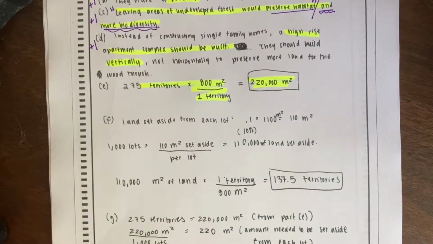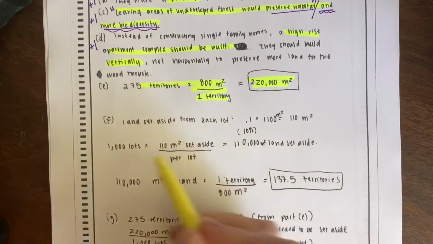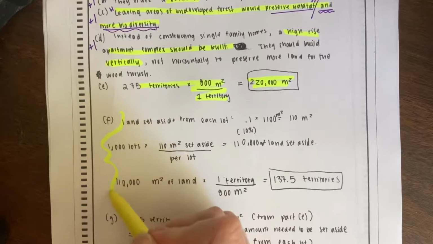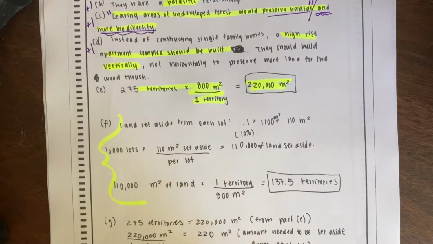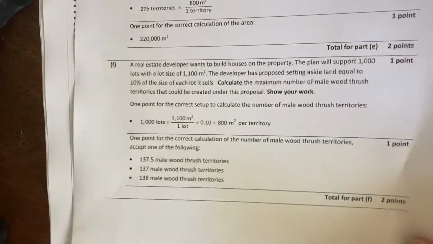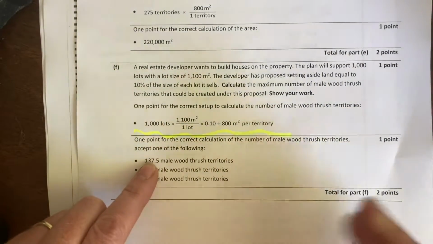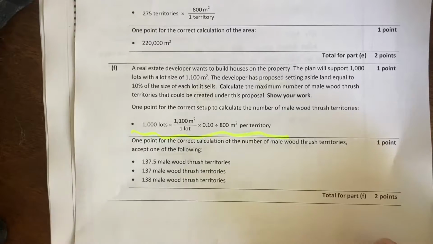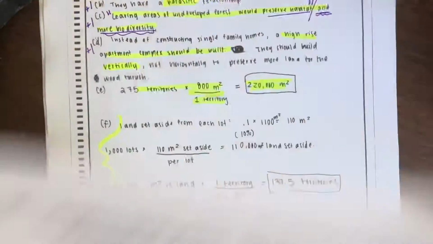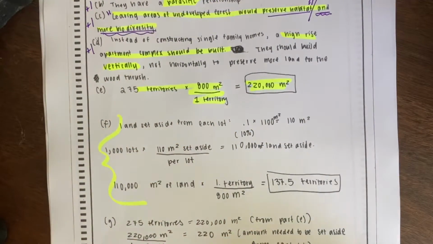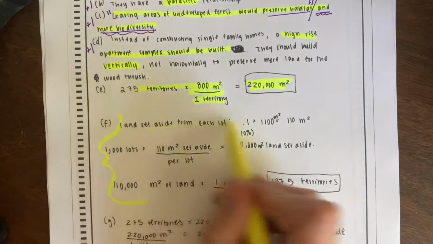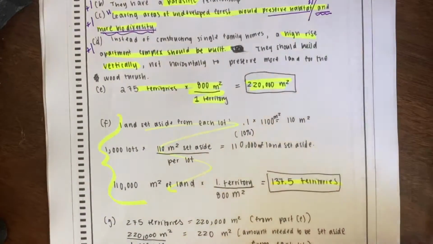So even though the way that their work, especially for F, they kind of spread out all the steps, that's okay, because if you look at the scoring guidelines, they don't have all of that written out. They've kind of written it in one line, but the students don't have to write it all in one line. They can spread it out like this student did. So all of this is correct and the answer is correct.